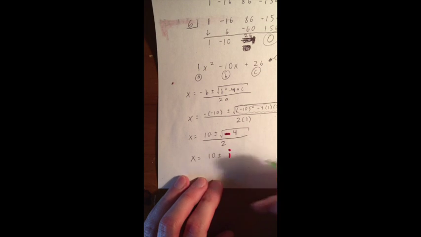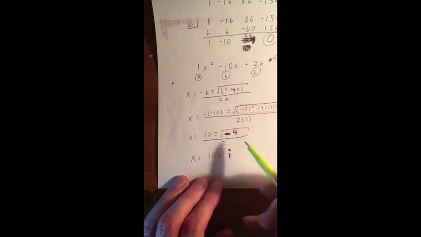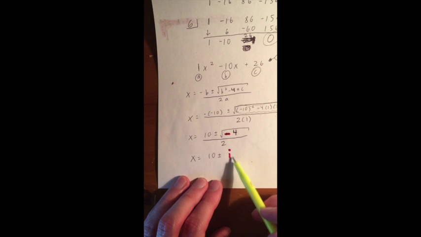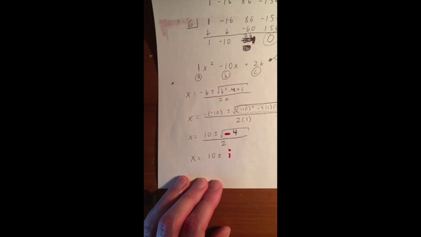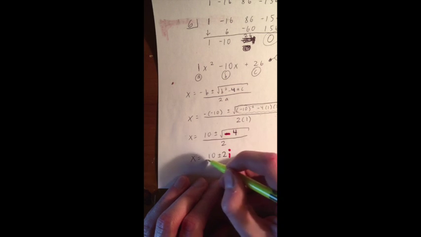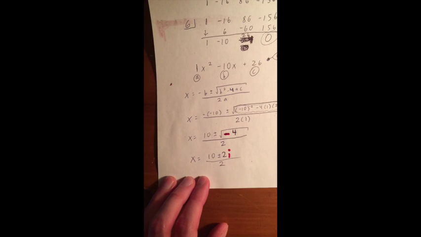Okay, now how about this 4 right here? Well, like I said, I'm going to do kind of 2 steps in one here. Since I saw the negative inside of the square root, I know I had to have an i in my answer, right? Now I'm going to go ahead and take the square root of 4. What's the square root of 4? Well, square root of 4 is a 2, okay? If you're not sure, I just did it right there to prove it to you. Square root of 4 is a 2, okay? So I'm going to have 10 plus or minus a 2i all over what? Well, all over 2.